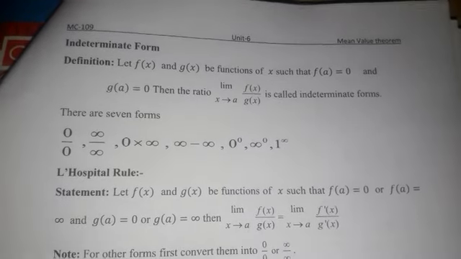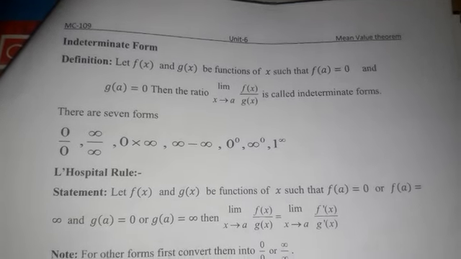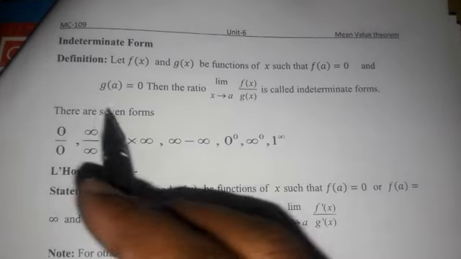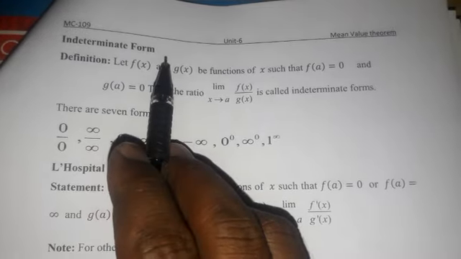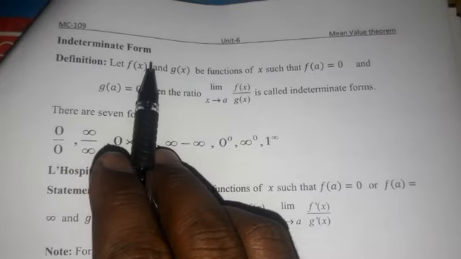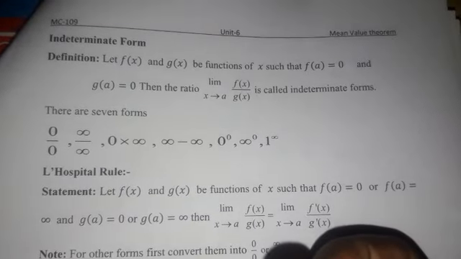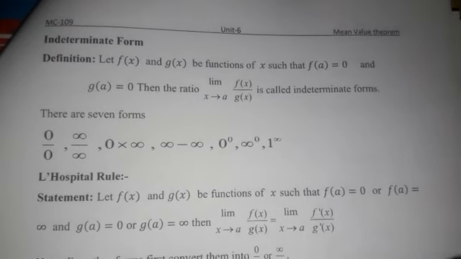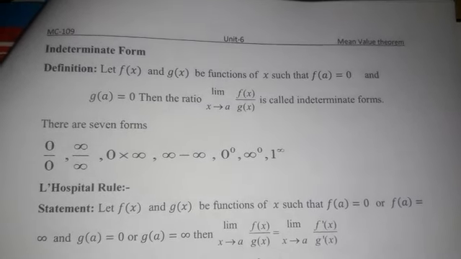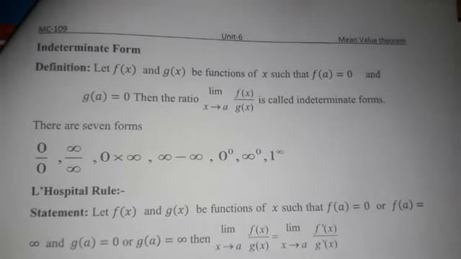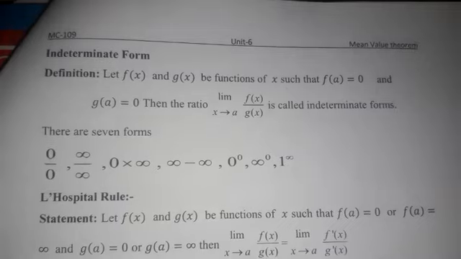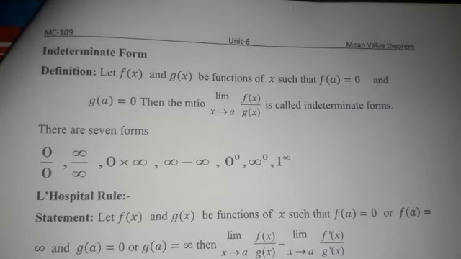Hello everyone. Today we will see one of the concepts which is used to evaluate the limit. It is indeterminate form. Indeterminate form means we can't determine the value of that function. So first we will see the definition and think about which functions we can't determine the values of, and why it cannot be determined, or what happens if we take a value.